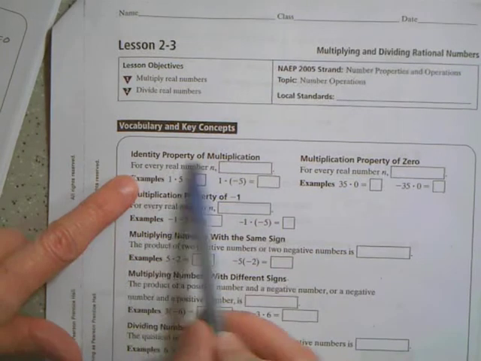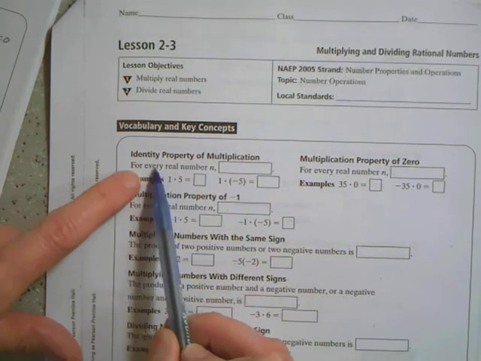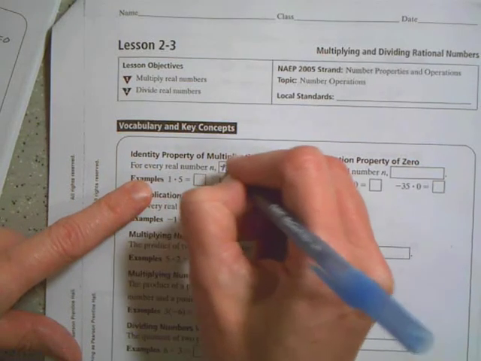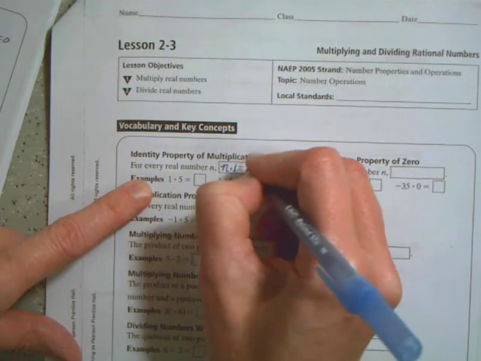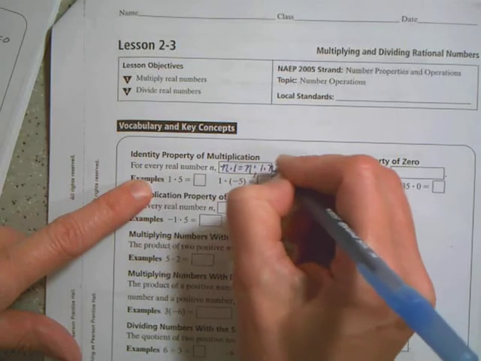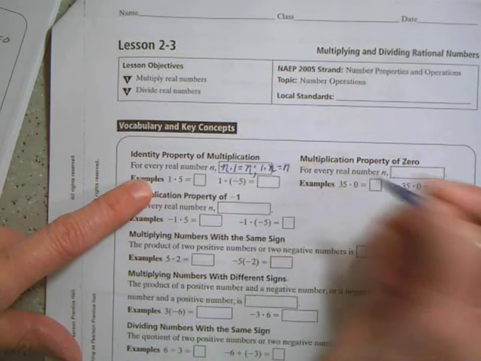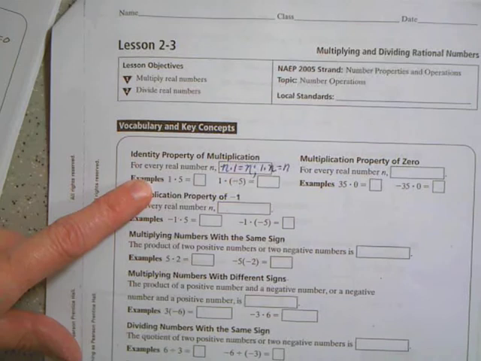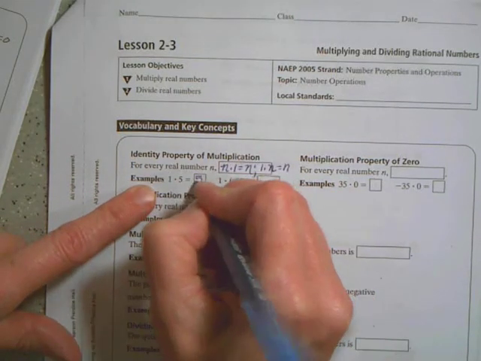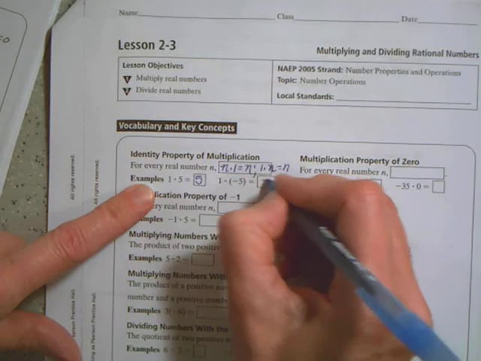So the identity property of multiplication tells us that for every real number n, n times 1 equals n, and 1 times n equals n. Didn't leave us a lot of room there, but anyway, okay? So 1 times 5 is 5. 1 times -5 is -5.